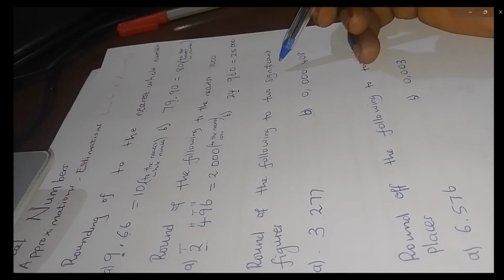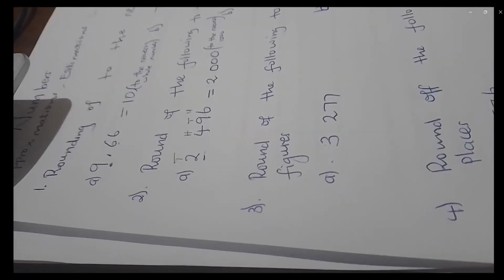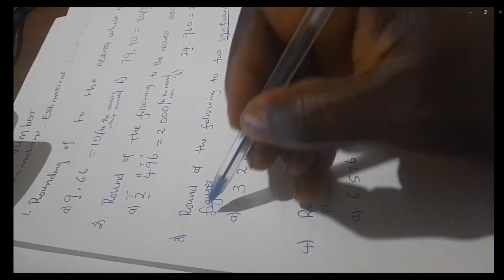Let us now move on to number 3. Number 3 says round off the following to 2 significant figures. Right, now we are looking at significant figures. Significant means important, so it is all the important figures that we want to round off.